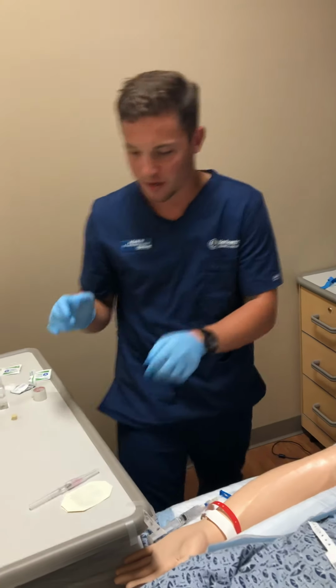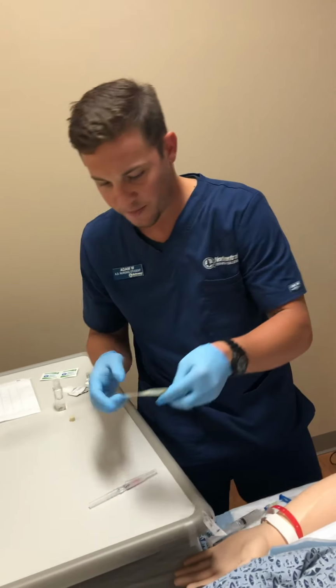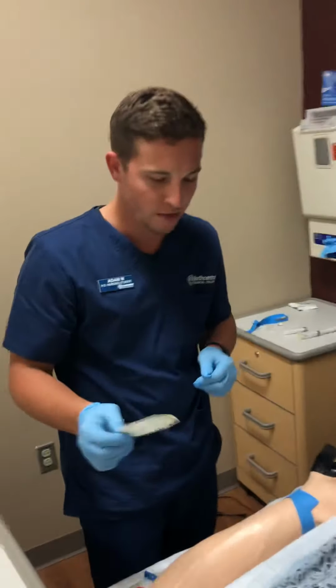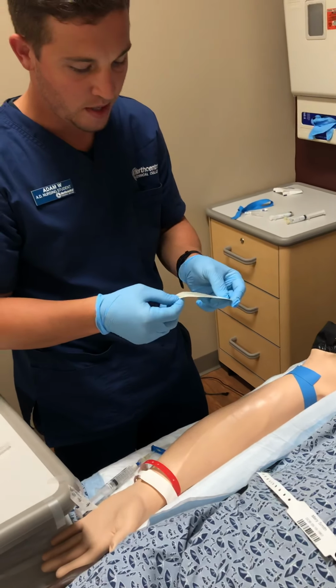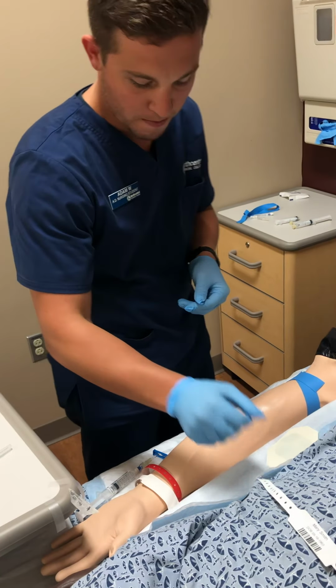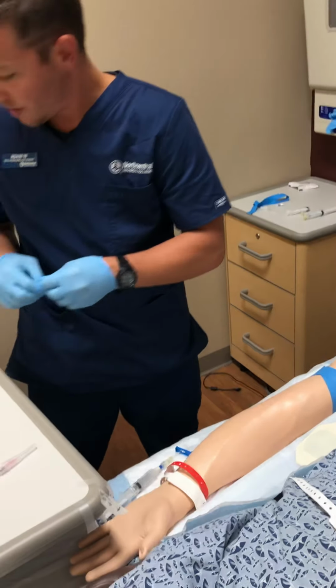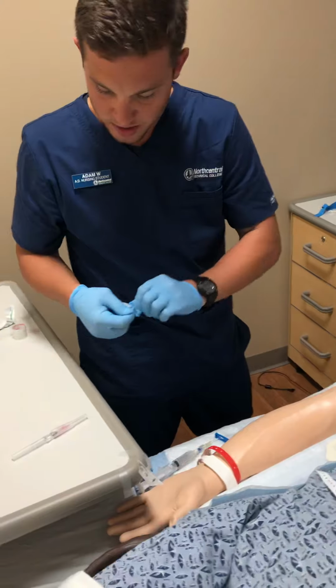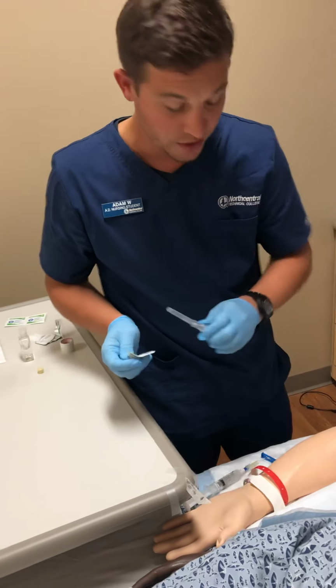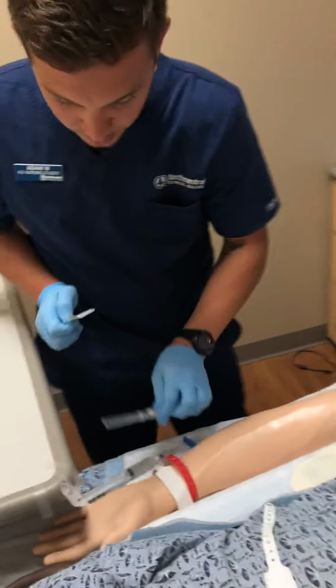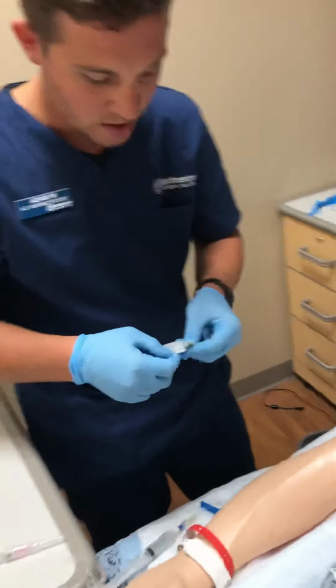Very good. Okay. I have a transparent dressing called a Tegaderm. I'm just going to set it in my area here, get it ready. Okay, I have my tubing here set up. I have another alcohol swab here, and I have my 20 gauge needle here, okay? So we'll just set this here.